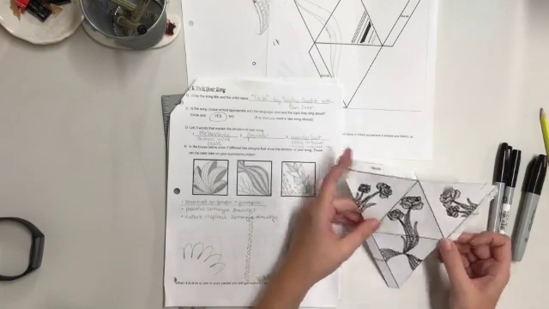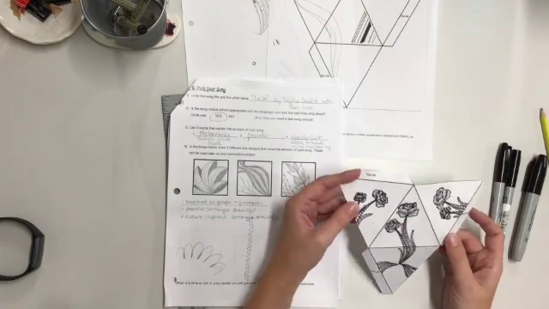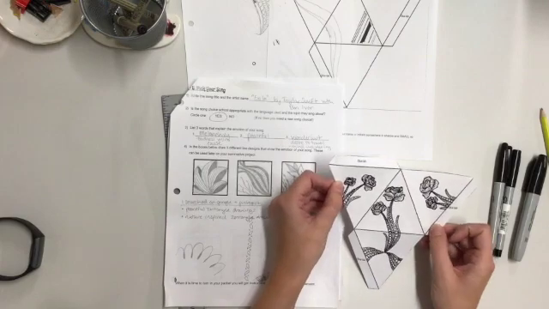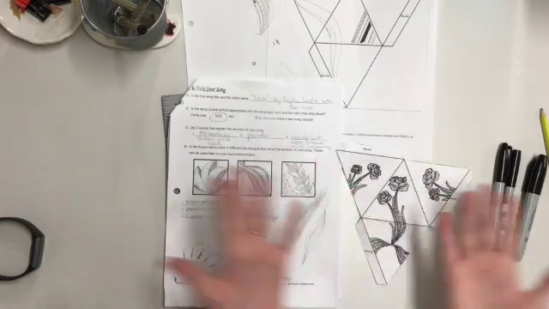We are going to stop after this step and cut and glue our pyramids together as a class, so please don't move on until we're ready for that. Have some fun, and I can't wait to see what you make.